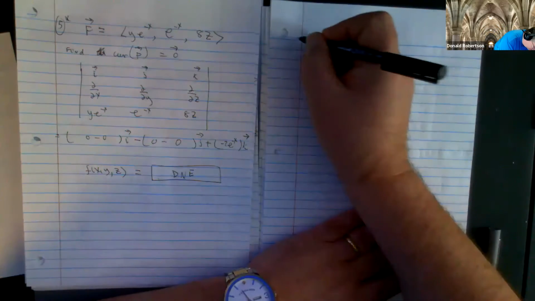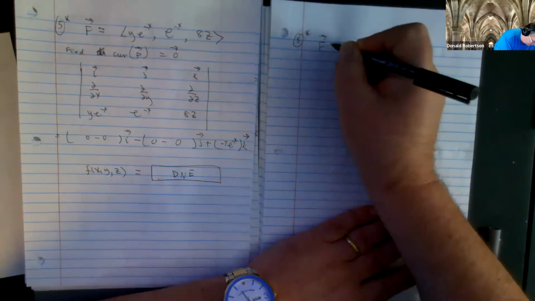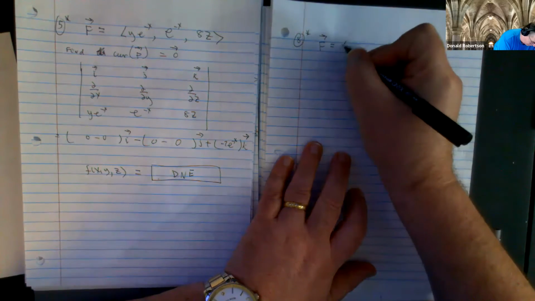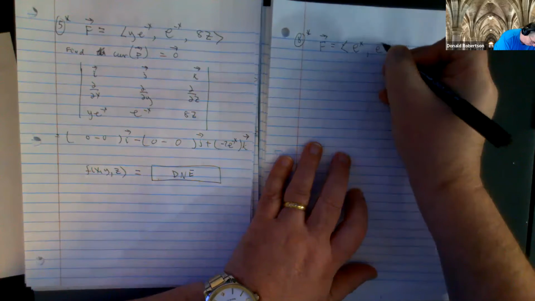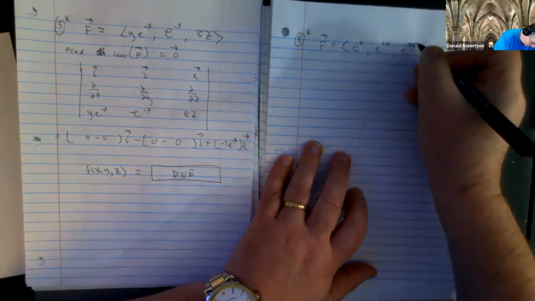I'll try. Nah, it's too easy. Don't want something that's easy. This one's messy. 8. Here is our guy. We're not going to find out if it's conservative field. We're just going to find curls and divs. But I kind of like the look of this one.